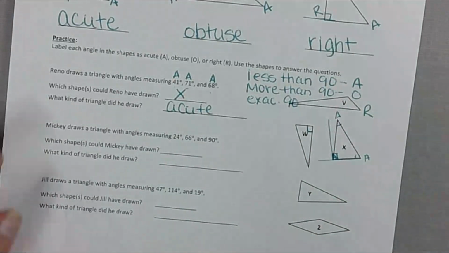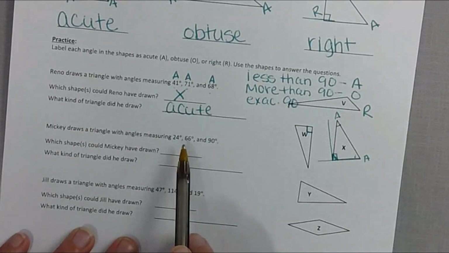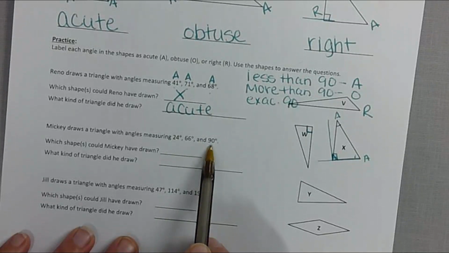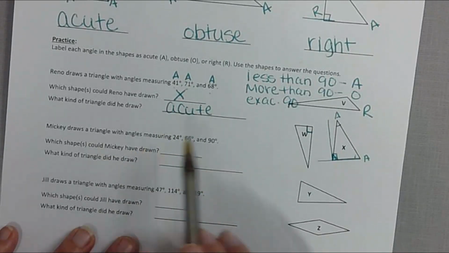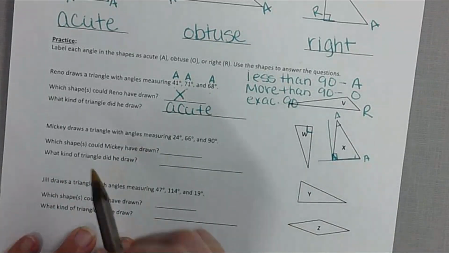All right, so the next two I want you to do on your own, doing exactly what we just did. Look at each angle. Is it more or less than 90 or exactly 90? Label your angle, then pick out which shape he could have drawn and what kind of triangle did he draw.